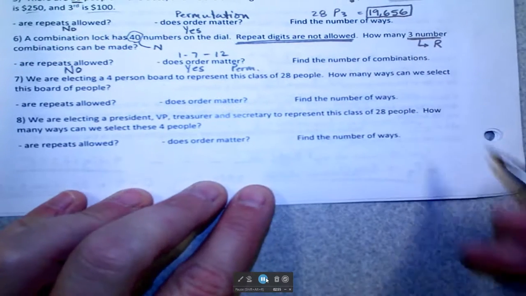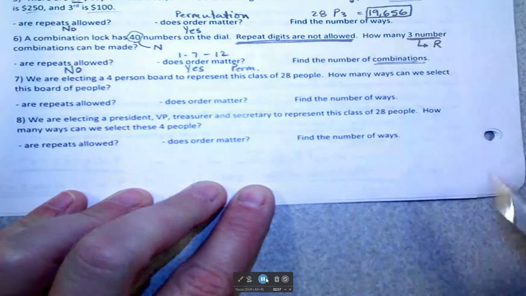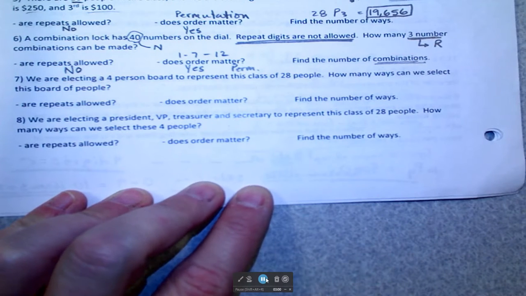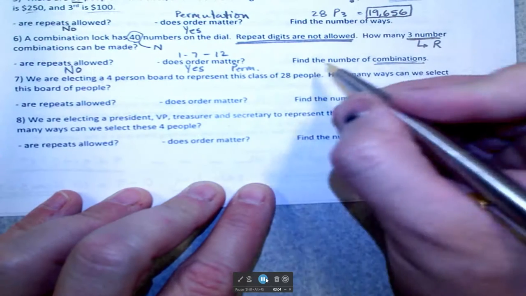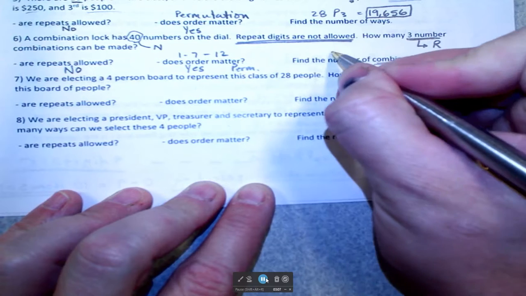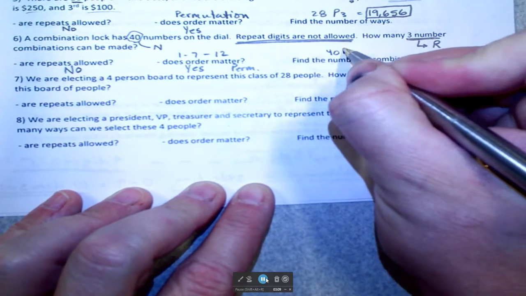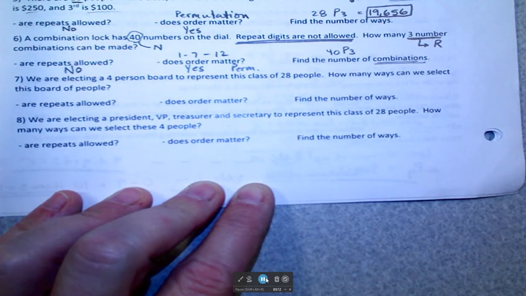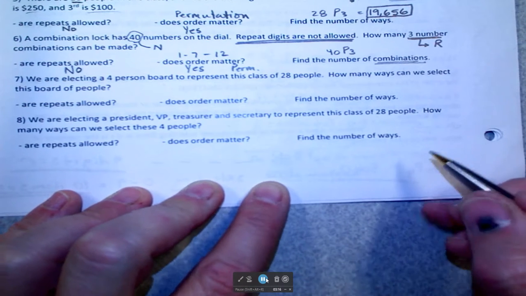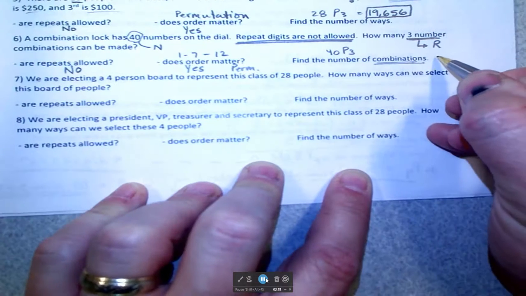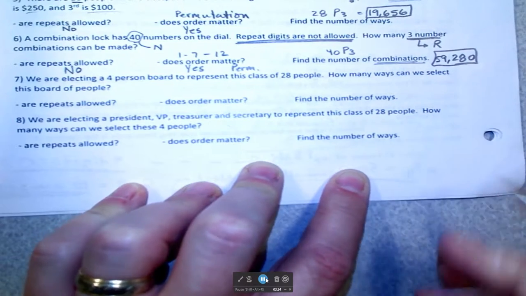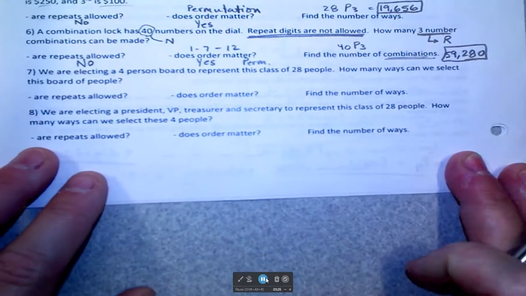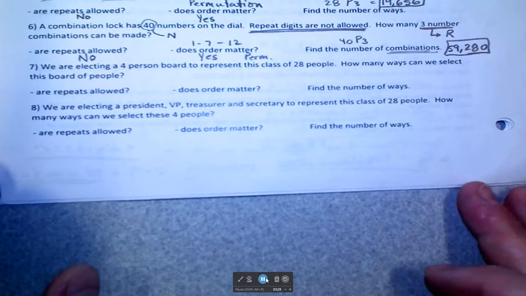So how do we find the number of combinations? You see, this is a tricky question. Combination locks are permutations. So how do we find the number of combinations possible? This is going to be 40P3. And we're going to type that into our calculator, and we're going to get 59,280. Okay, 59,280. So try these along with me, see if you're getting the same answers I'm getting.